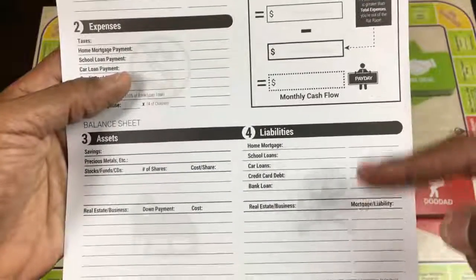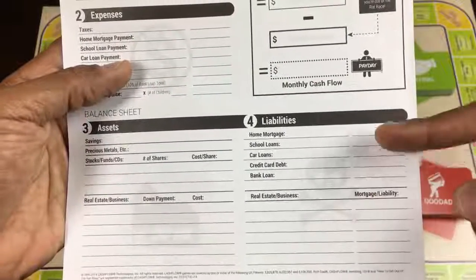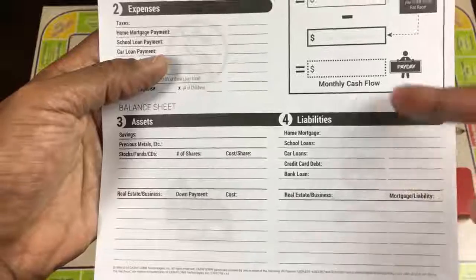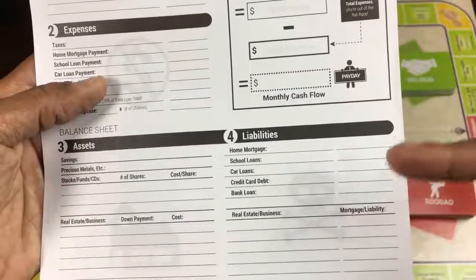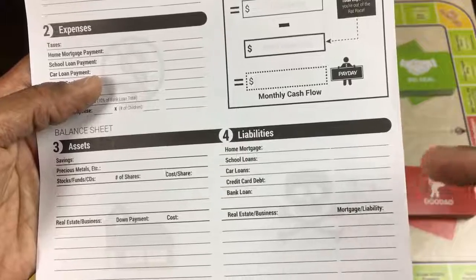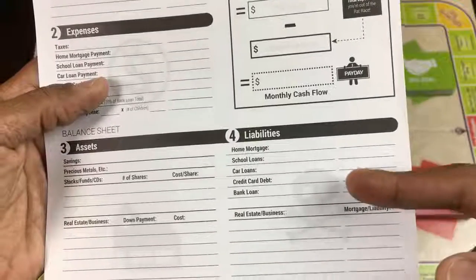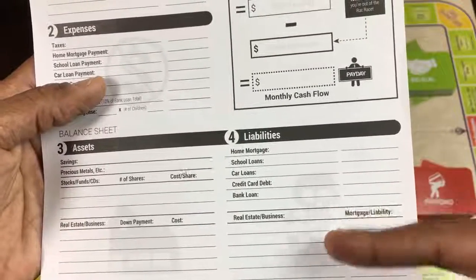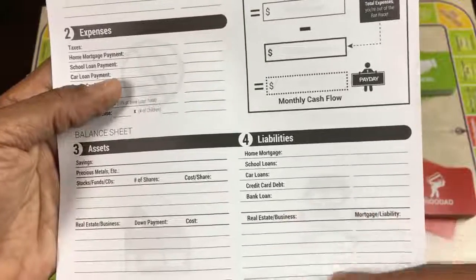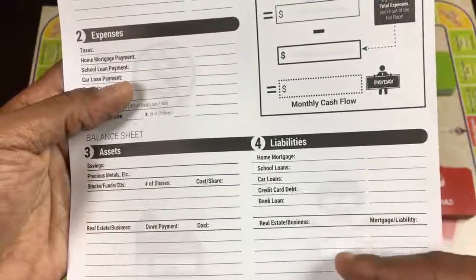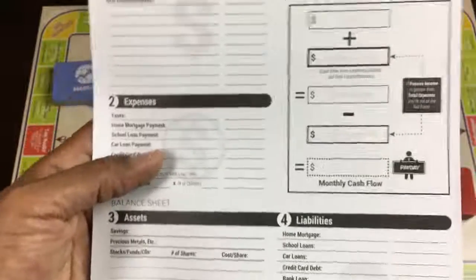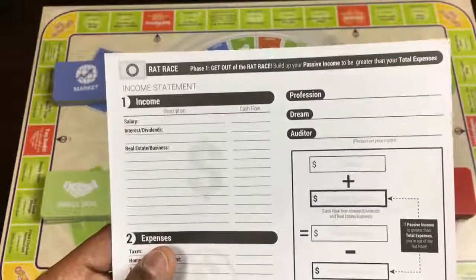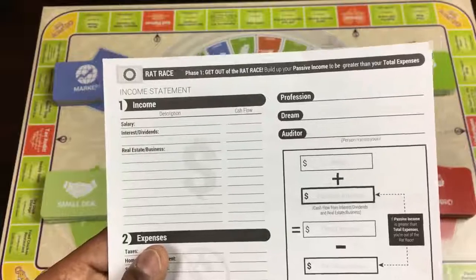And then your liabilities are things that you're either using to purchase assets, or they're things that are taking money out of your pocket every single month. Things like a home mortgage, school loans, car loans, credit card debt, bank loans. And then you may have a different type of liability here, like a mortgage, that you're using to purchase assets.